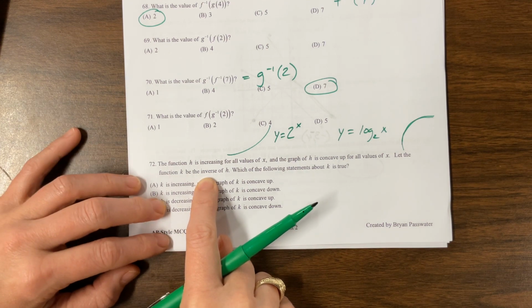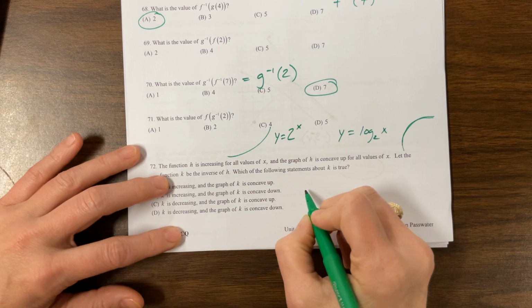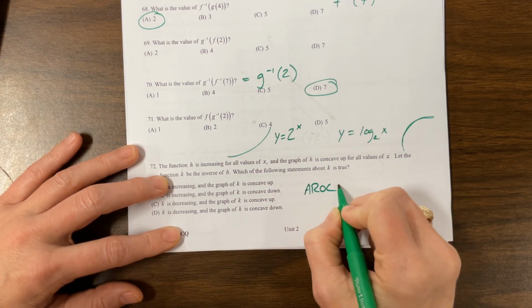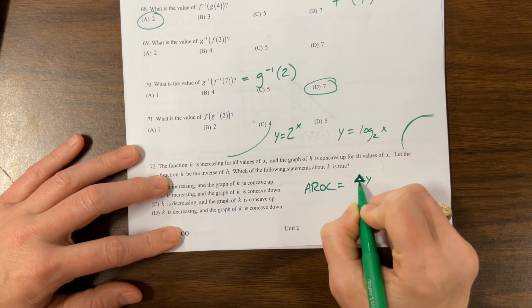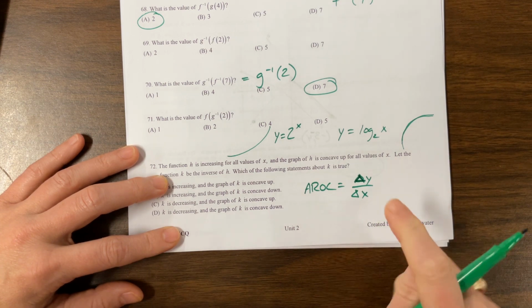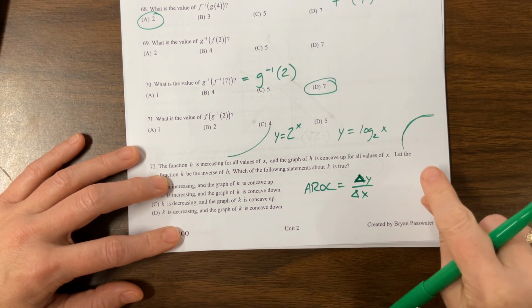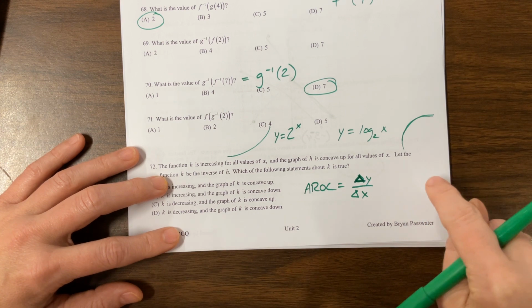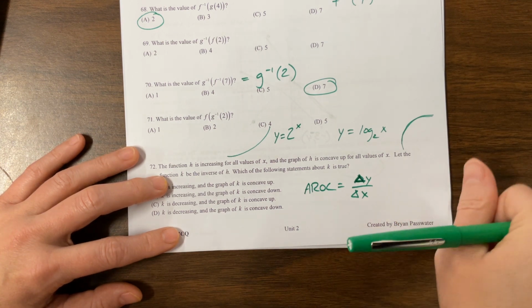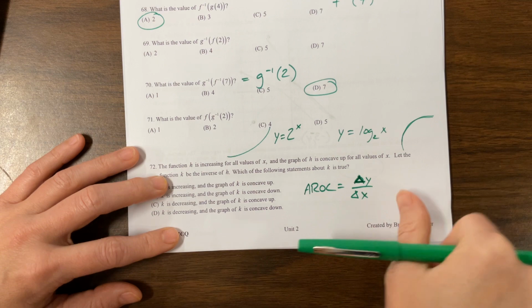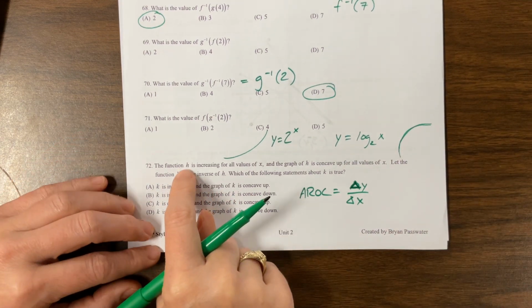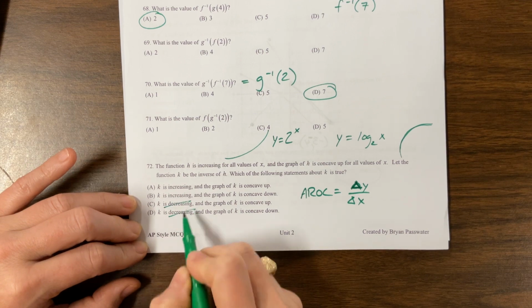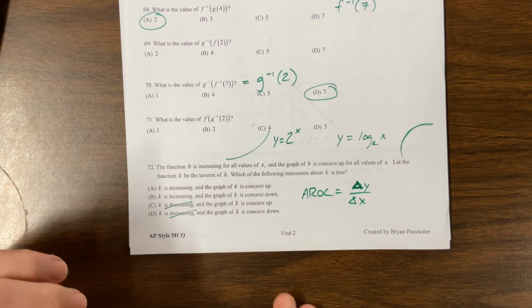Okay, well, here's an interesting thing. Let's think about this for a second. The average rate of change is equal to the change in y's, that's a delta, the change in y over the change in x. Well, if I take the inverse of my function, then my x's become my y's and my y's become my x's. By flipping this over, if this was positive, it's still going to be positive. So if it's increasing, it's still going to be increasing, it won't be decreasing. Okay, I feel good about that.